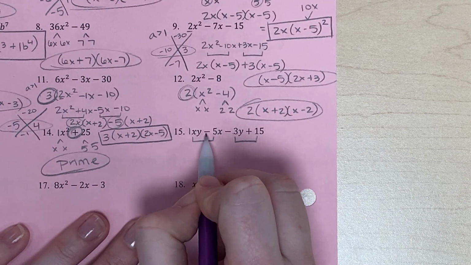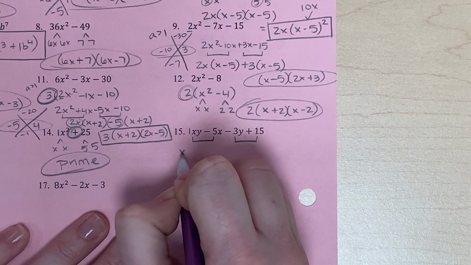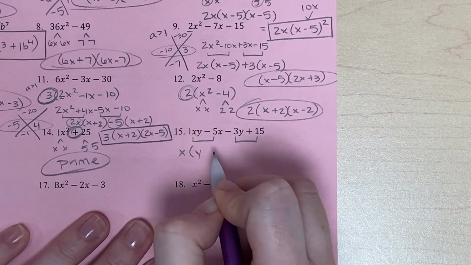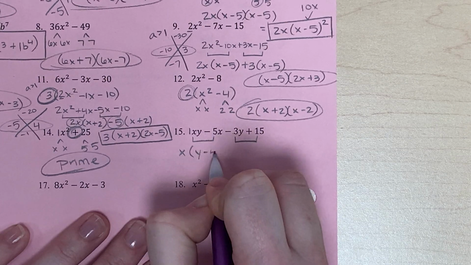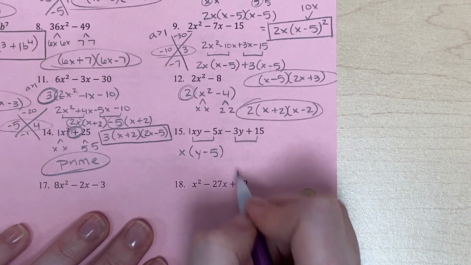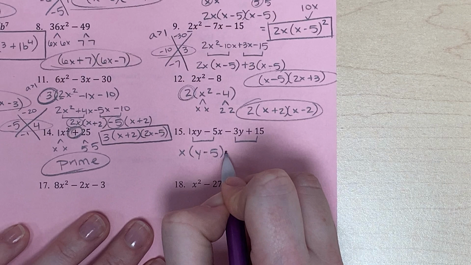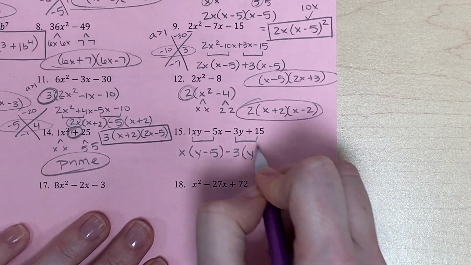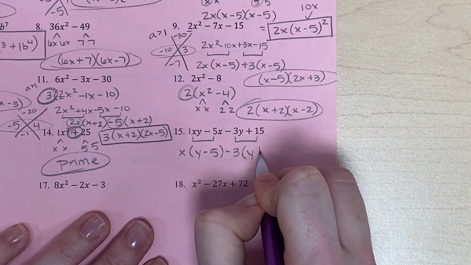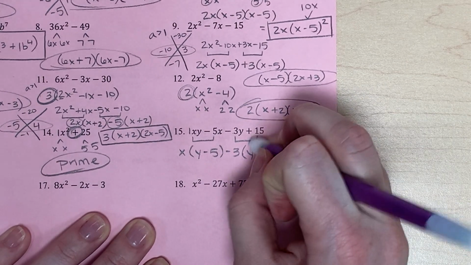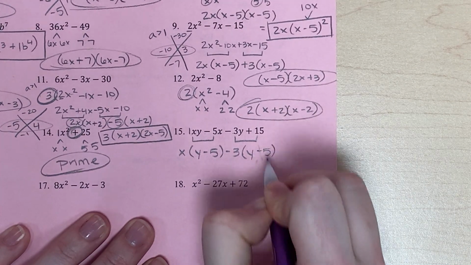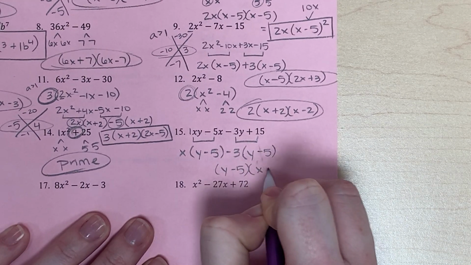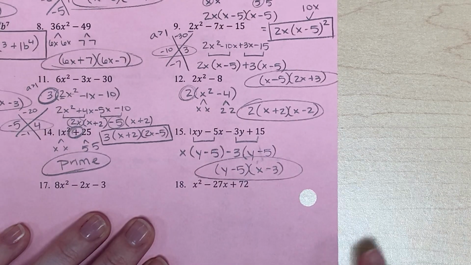When I look at this first pair, I notice that both of them have an x, so the GCF is x. xy divided by x is y. Negative 5x divided by x is negative 5. Looking at this second pair, negative 3 goes into both of those. Negative 3y divided by negative 3 is y. 15 divided by negative 3 is negative 5 as well. So these match. I have y minus 5 and I have x minus 3.